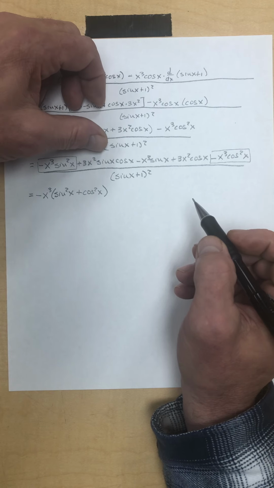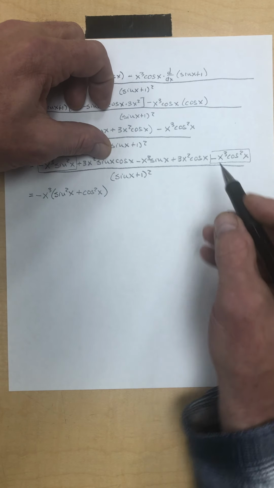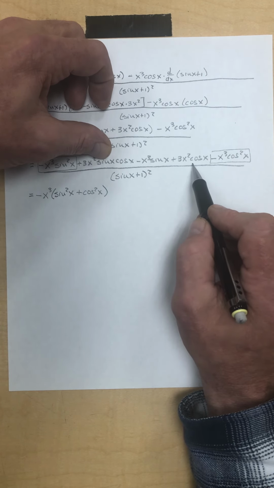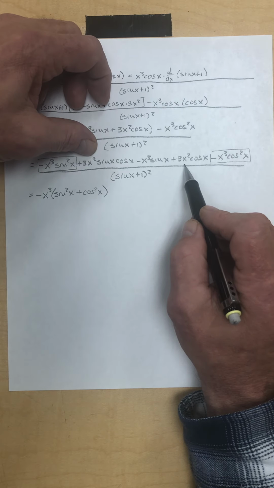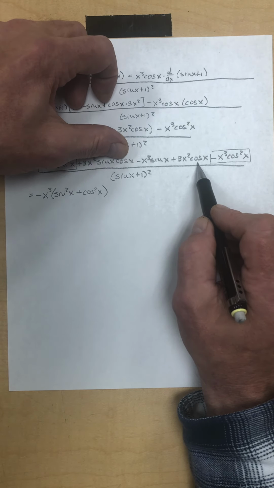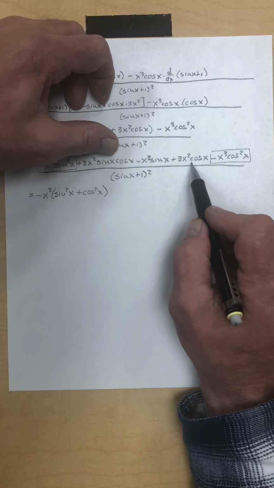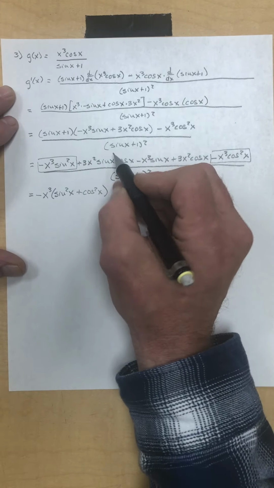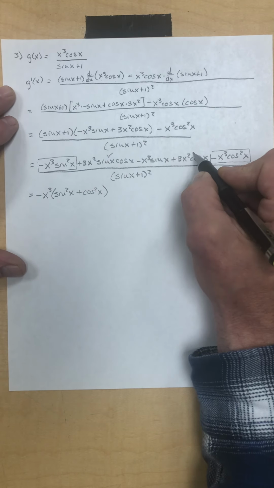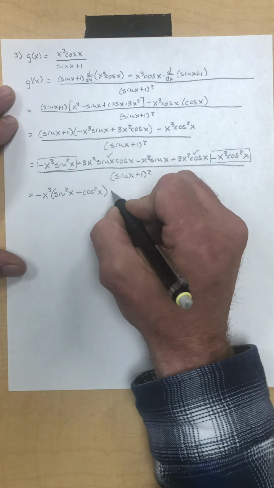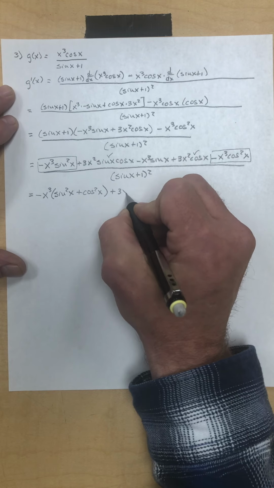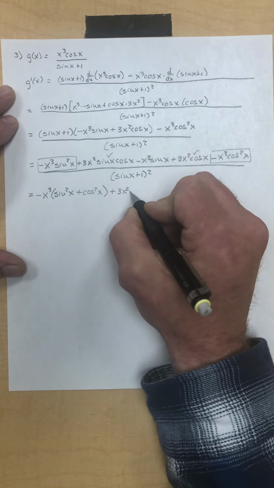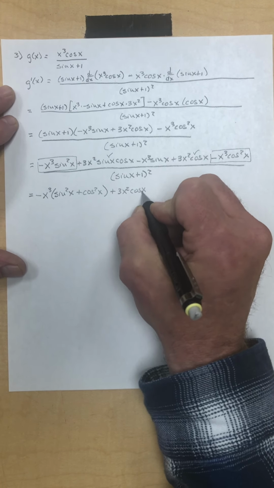So I'm thinking this guy here and this guy here. Notice they would have a GCF of 3x squared cosine of x. So I'd be left with sine of x plus 1. So group this guy with this guy and factor out the GCF, which is 3x squared cosine of x.